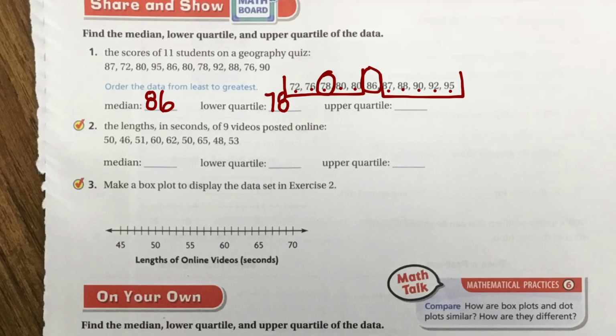Now it's very, very important that you don't include the median with this. Okay, the median is its own number. And then it goes from the next number after the median up, and then that number after or before the median down. Okay. So what's my upper quartile? 90. That's my median of my median.